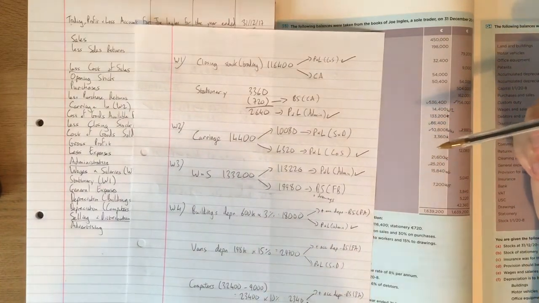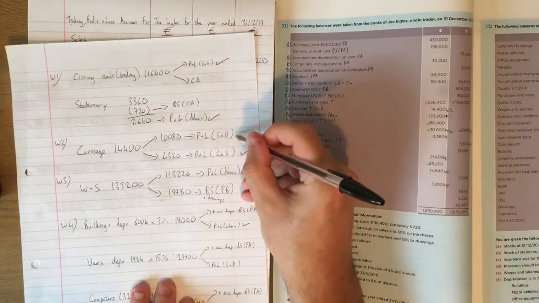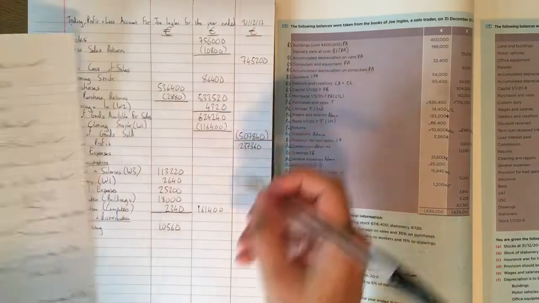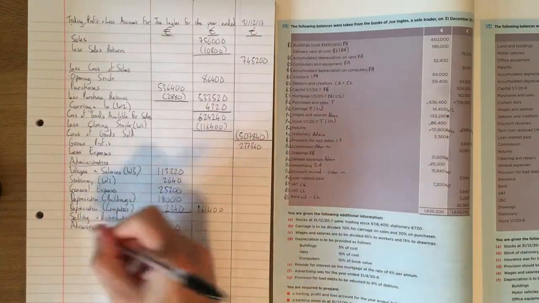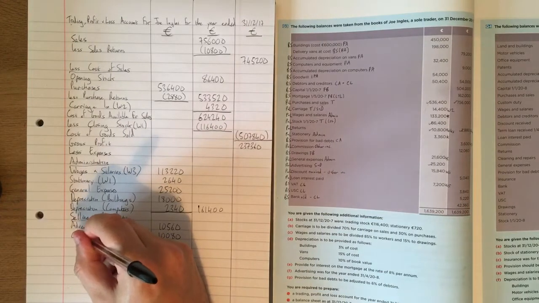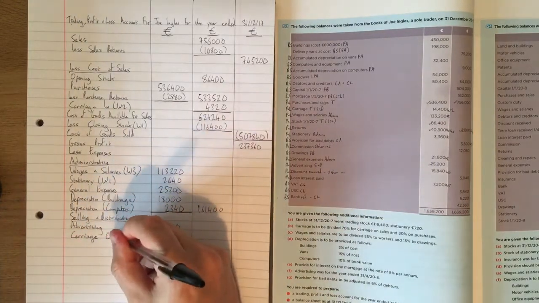So the carriage out, delivering our goods to customers, 10,080. And that's carriage out.